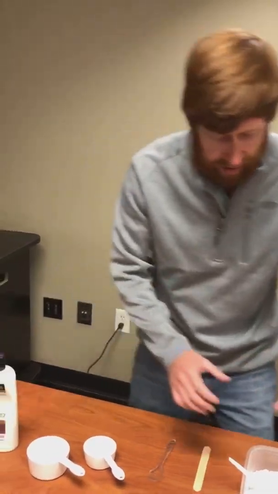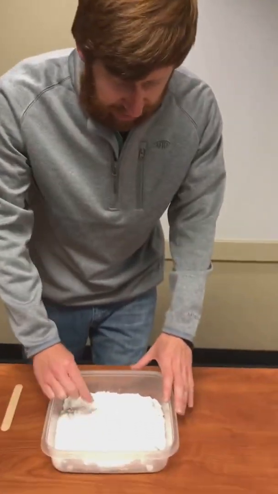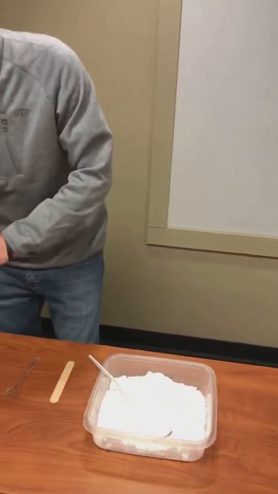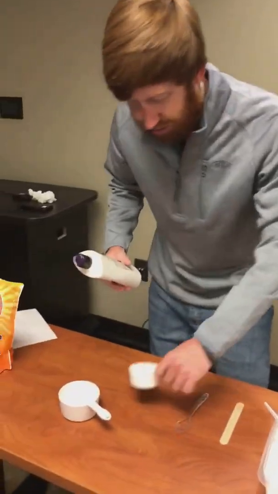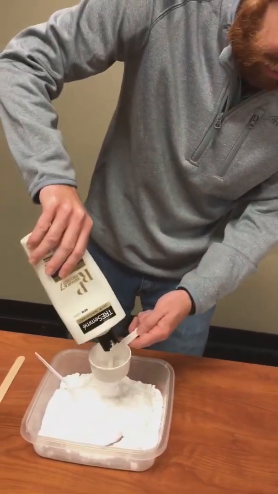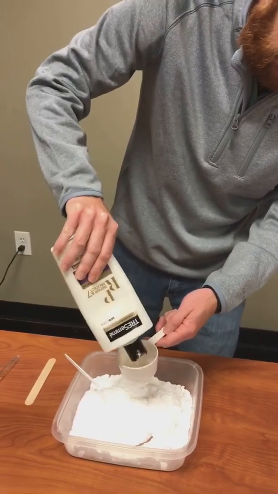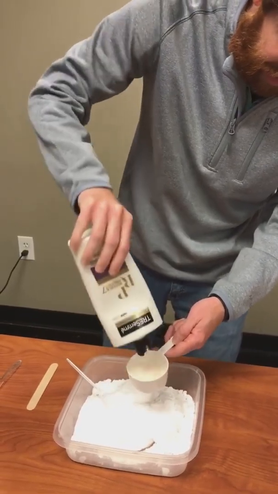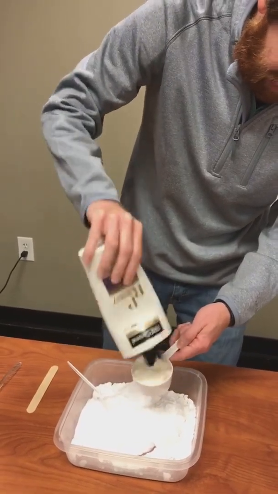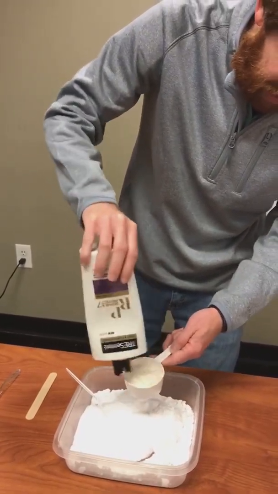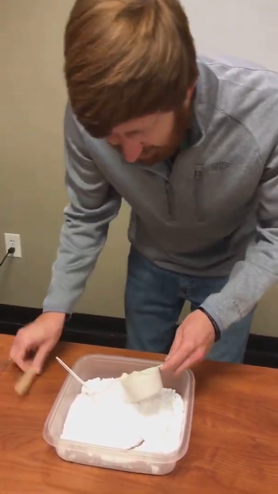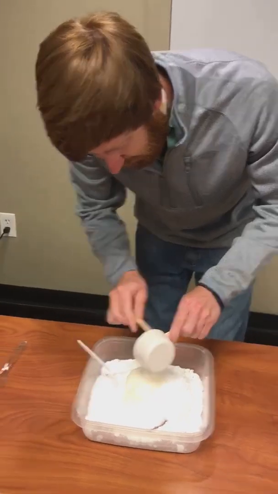So what we'll do, I've already got 3 cups or so of baking soda in here. Mine's kind of clumpy, that's okay. We're going to go ahead and add our conditioner, and you just pour it into the half a cup. So you're doing a half a cup of conditioner. This has already been used some. So you do a half a cup of conditioner, and then you mix it in with the 3 cups of your baking soda. You're just going to mix it all together really good.